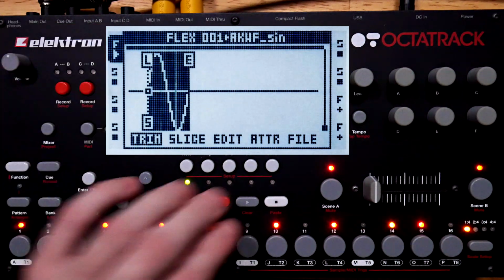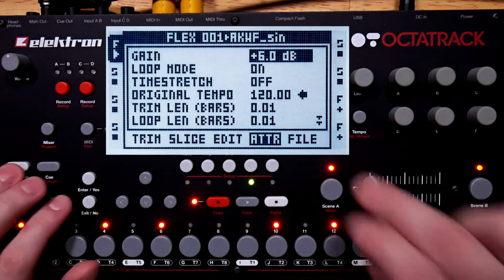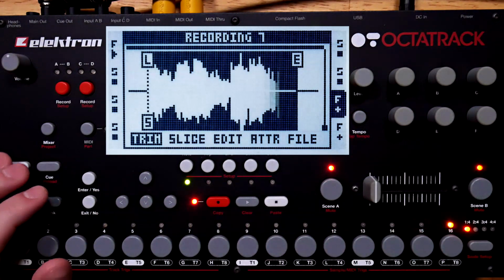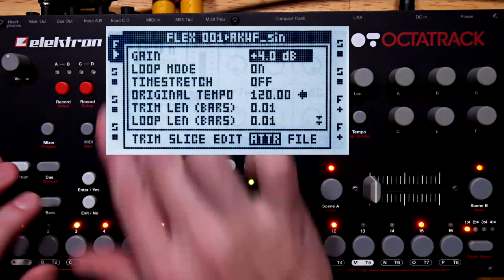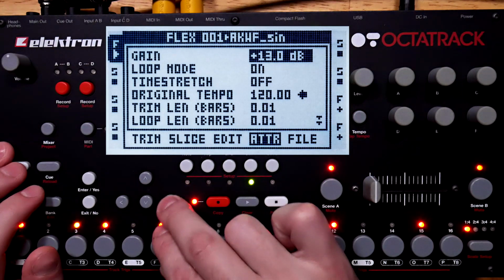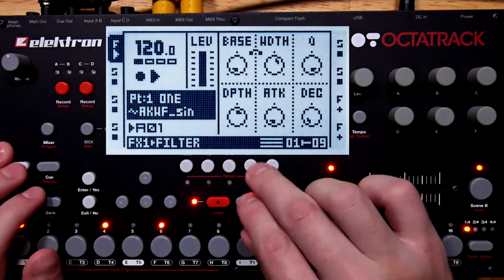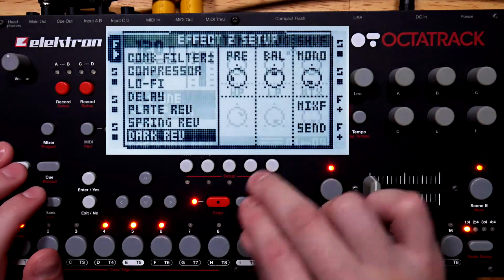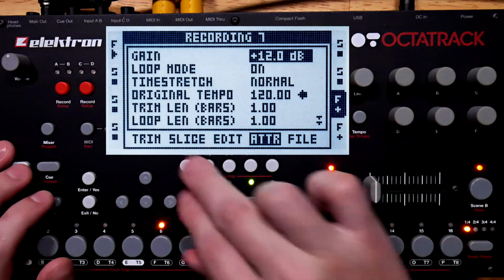Now that I have the filter in front of the reverb, let's add some of the sample gain back. Let's take a look at what clipping is going on now.